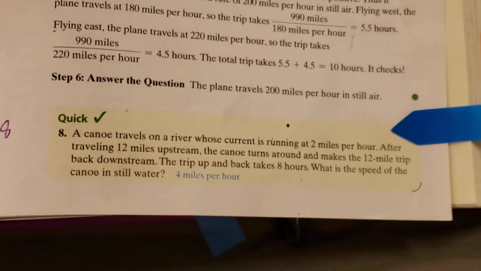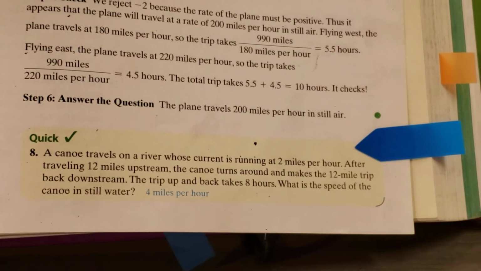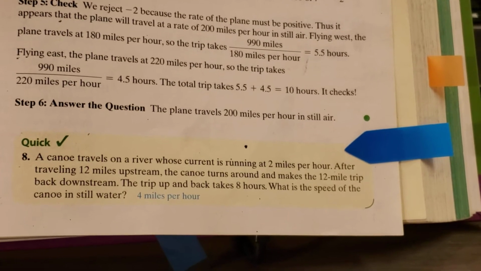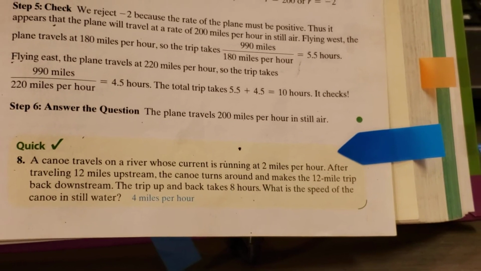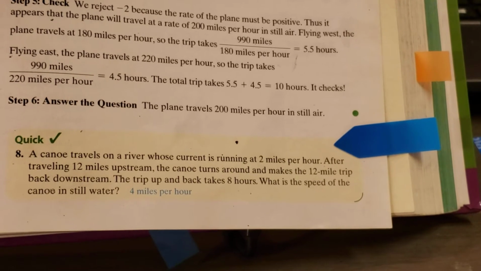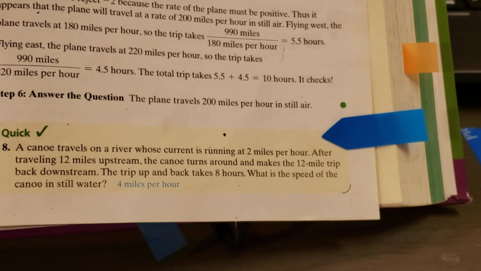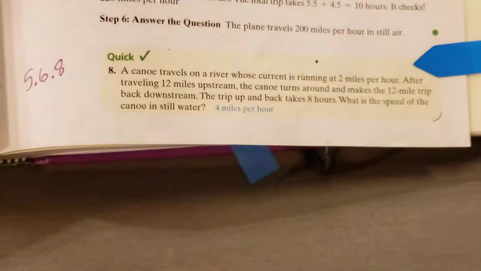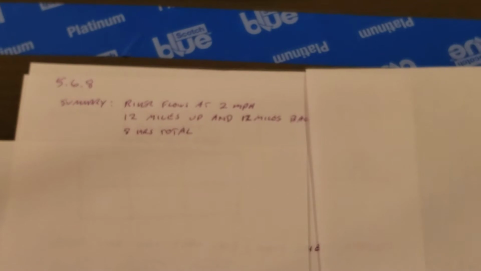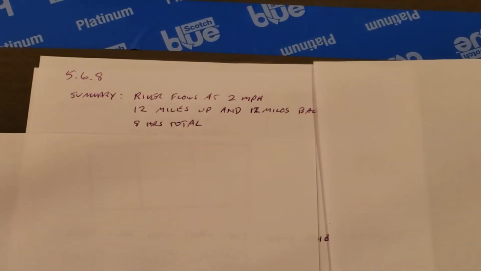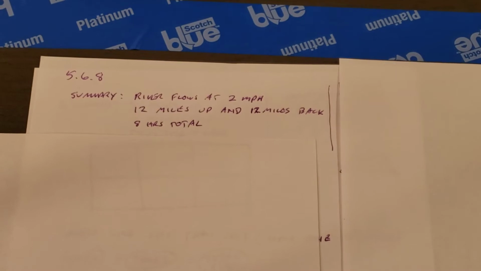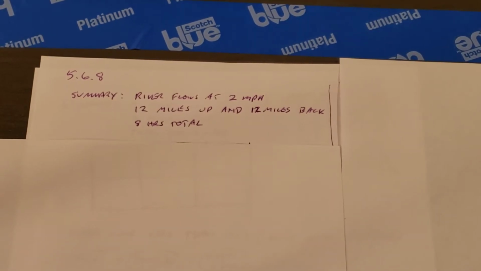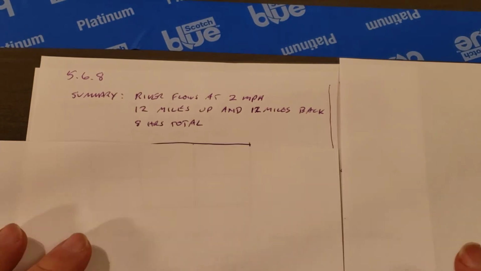This problem says, a canoe travels on a river whose current is running 2 miles per hour. After traveling 12 miles upstream, the canoe turns around and makes the 12-mile trip back downstream. The trip up and back takes 8 hours. What is the speed of the canoe in still water? That kind of sounds like the problem I did at the end of the previous video from chapter 3. But the similarities between this and even the coffee problem are so great, I just don't see a reason to wait. I like to combine ideas when I can.